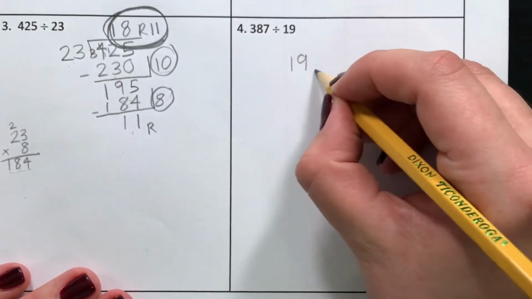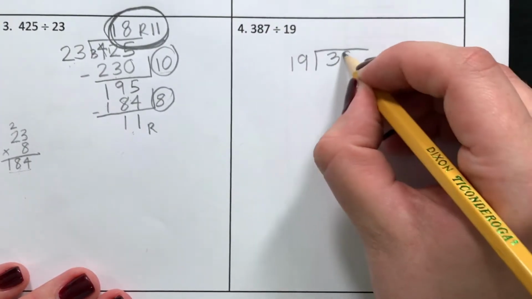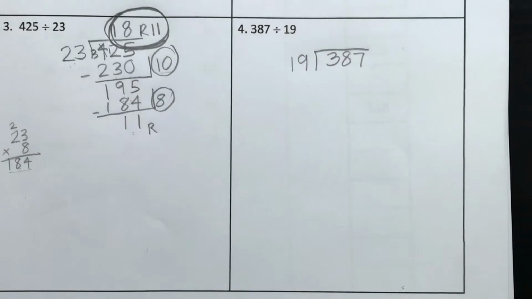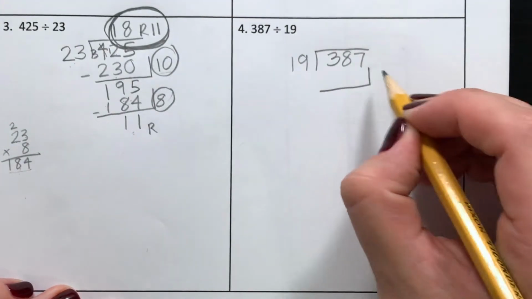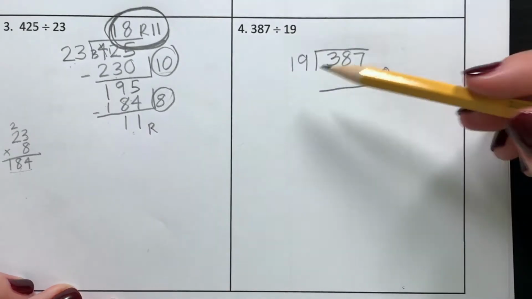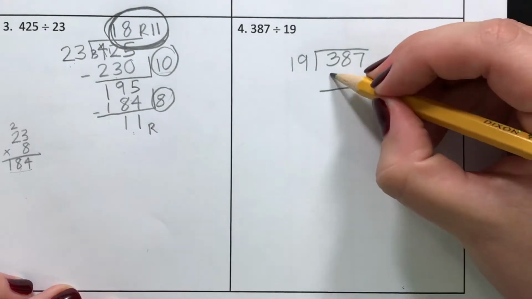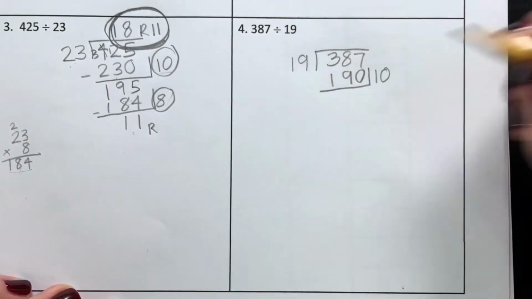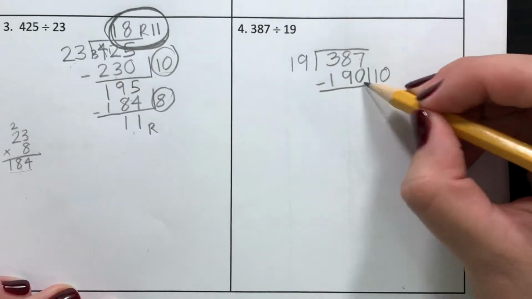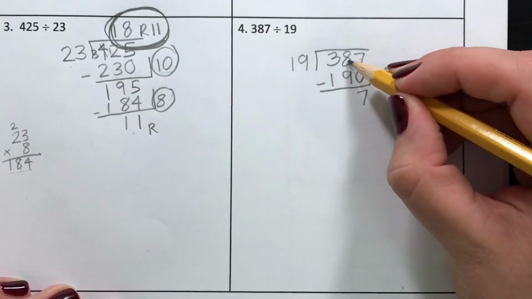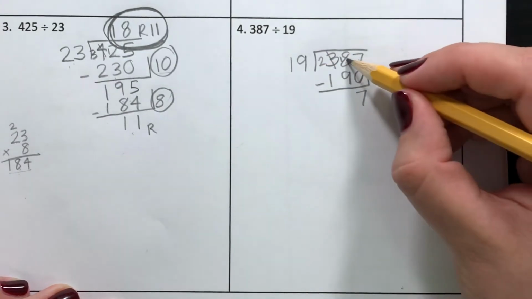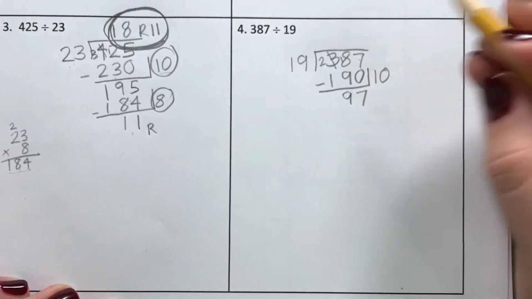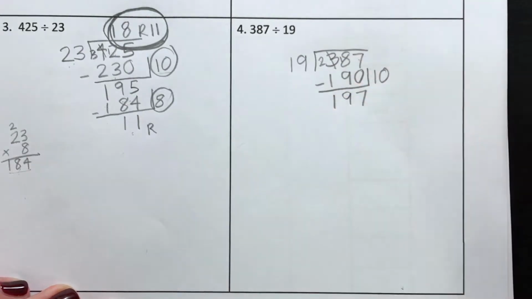Set up our problem so that we can solve it. 387 divided by 19. All right, so we're going to start with our multiple 10, because 19 times 10, in our head we can do 190. 7 minus 0 is 7. We can't do 8 minus 9, so I'm going to borrow. So now it's 18 minus 9, which I know is 9, and then 2 minus 1 is 1.